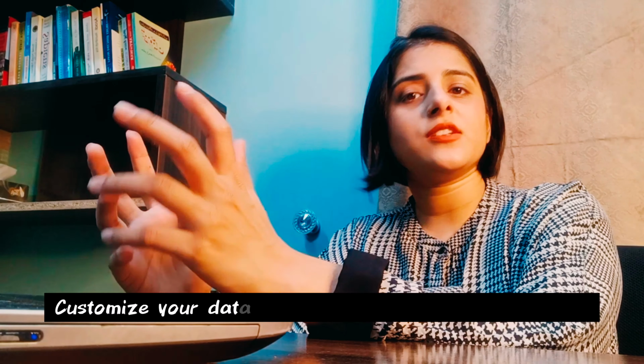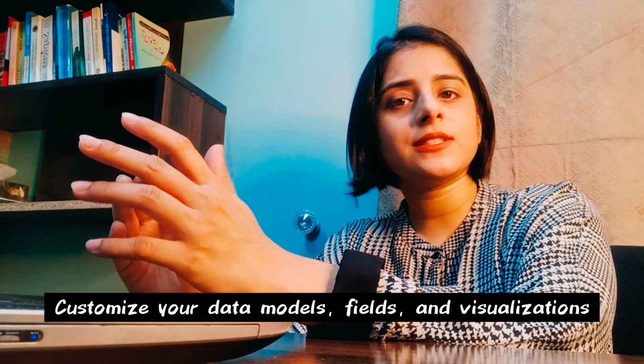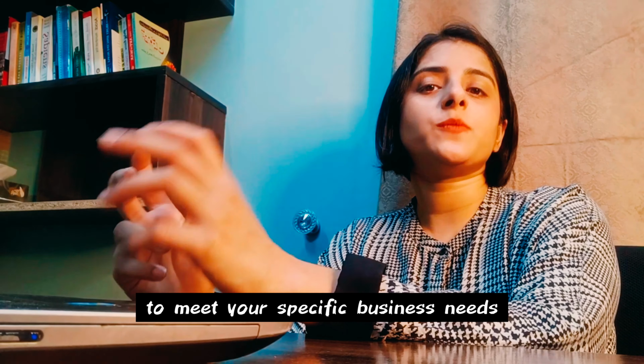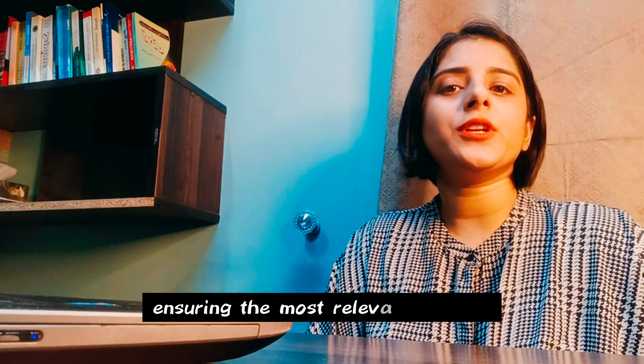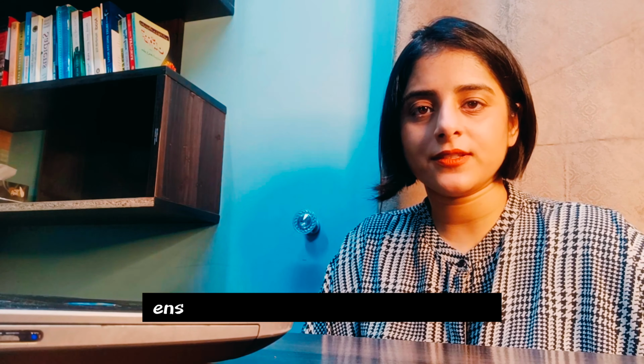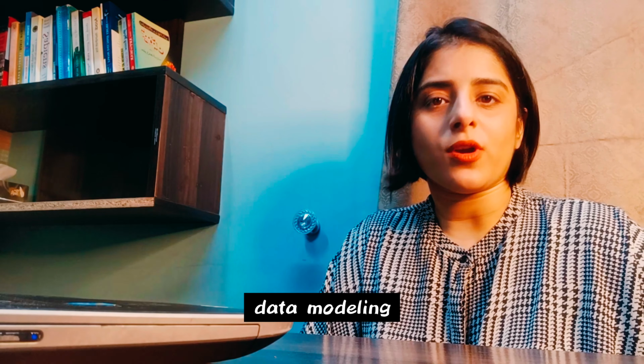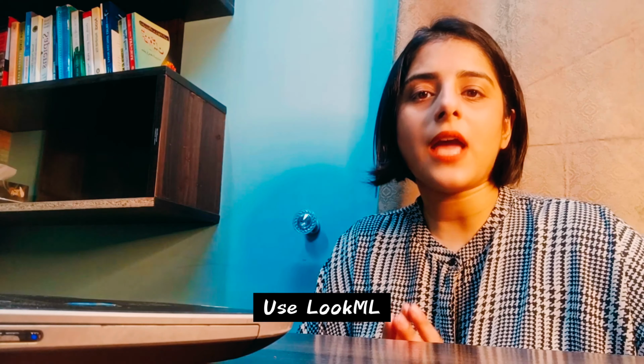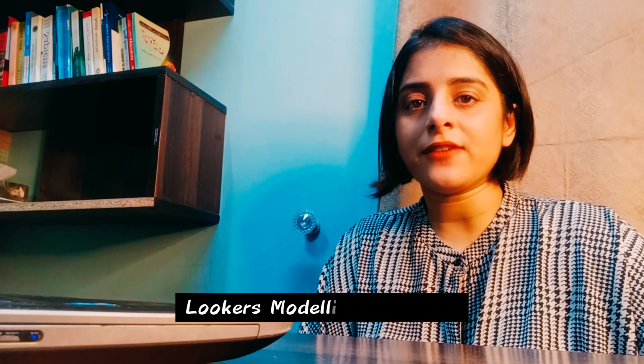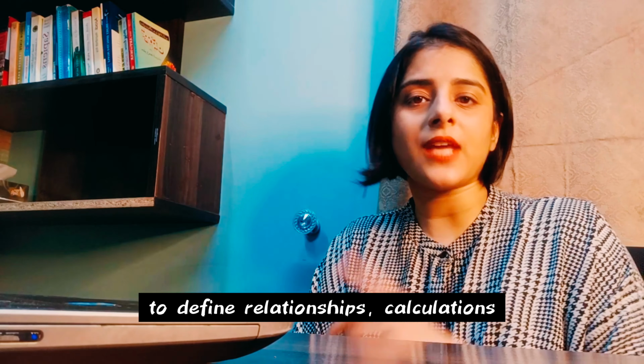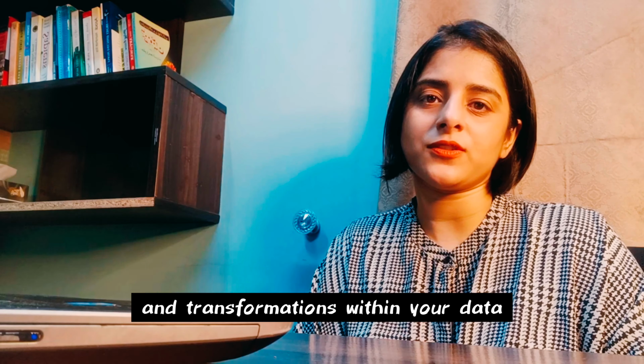Customization. Customize your data models, fields, and visualization to meet your specific business needs, ensuring the most relevant insights. And lastly, data modeling. Use LookML, that is Looker's modeling language, to define relationships, calculations, and transformations within your data.